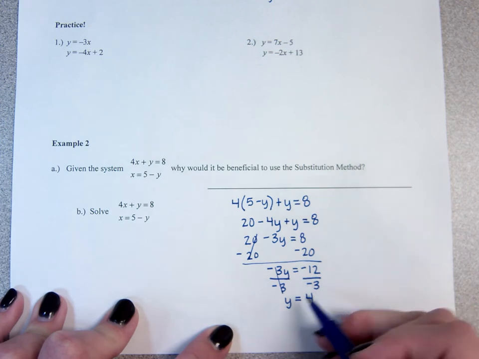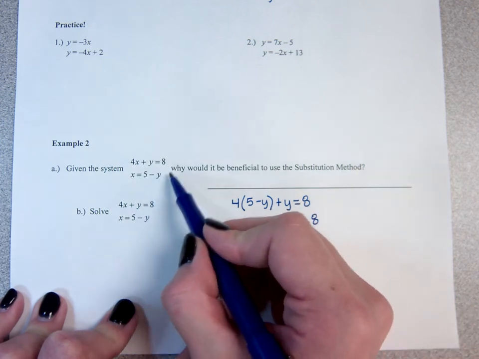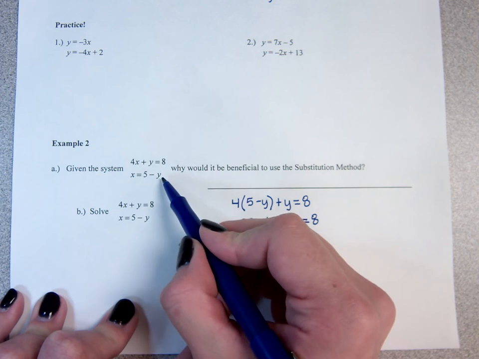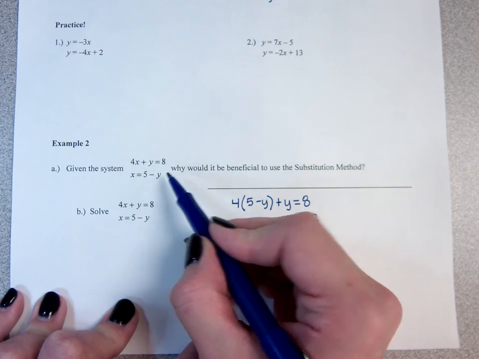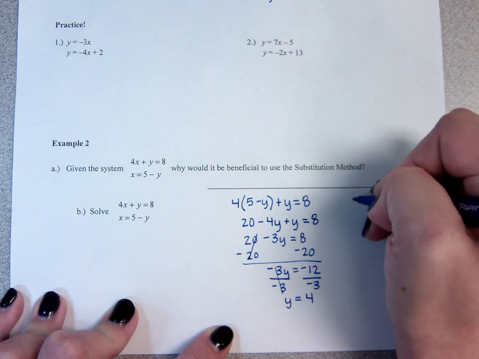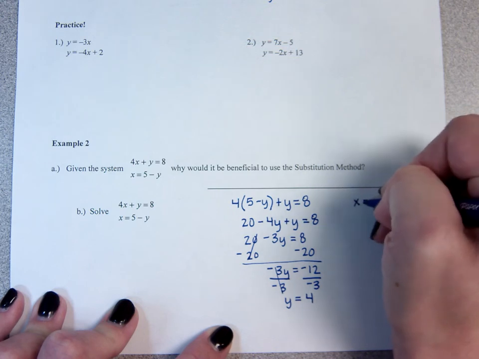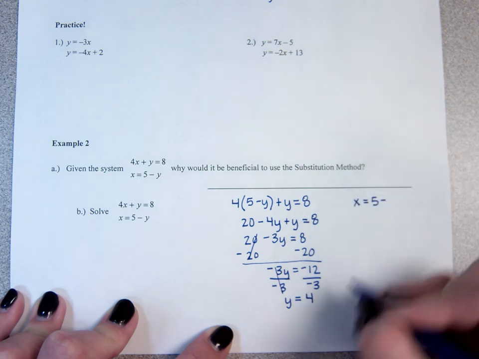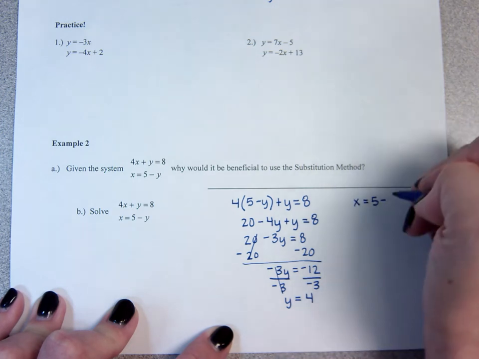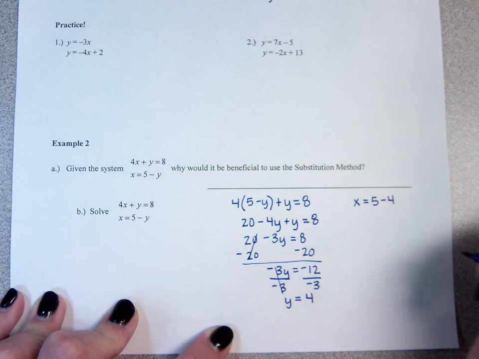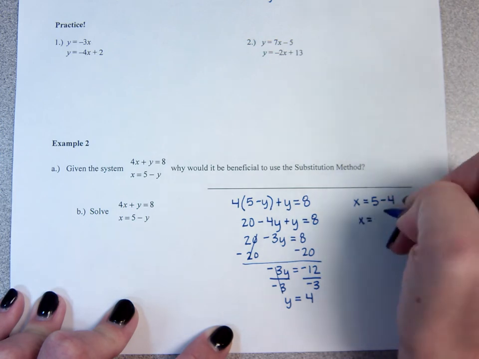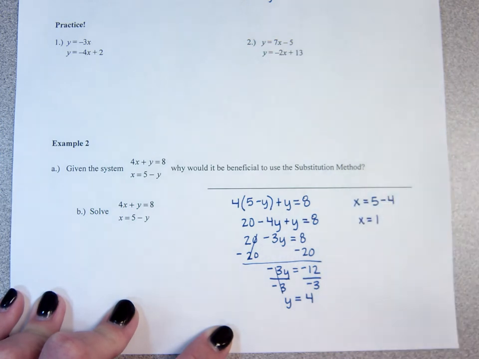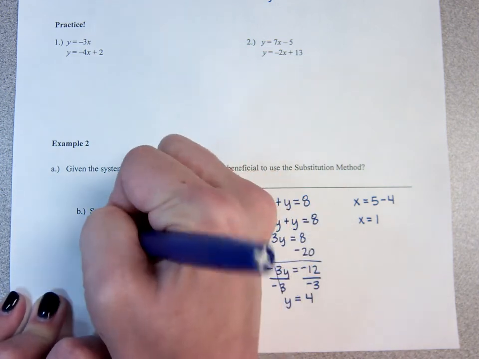Just like before, we're going to choose one of these equations to plug it into. The bottom one looks a little bit simpler than the top, so I'll choose that one. So x equals, because we're looking for our x value, 5 minus, and this is where we'll plug in that y value that we just found. So x is going to equal 5 minus 4, which is 1. We've got our x, we've got our y, and we can write them as a coordinate pair now.